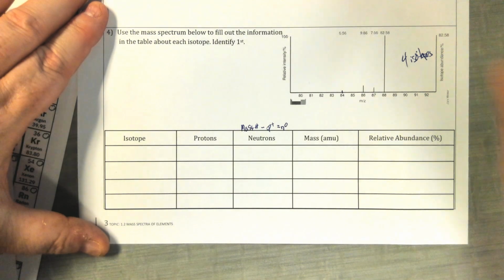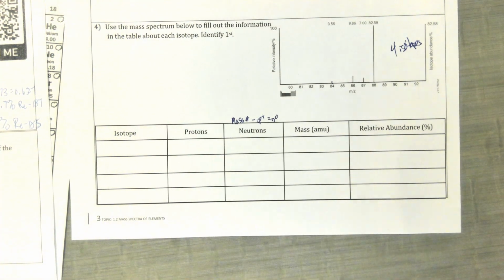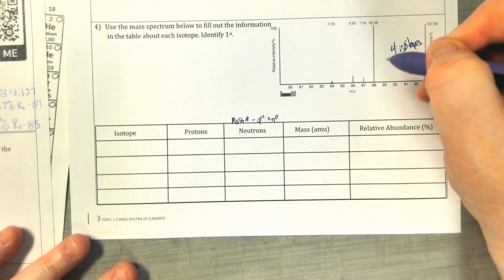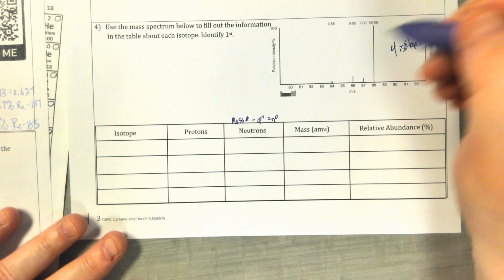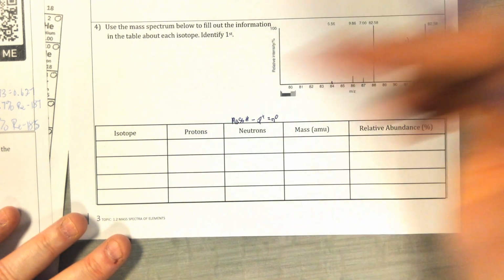Okay? So, just to help you out, let me see if I can help you out on one of them. You can do X84, however you want to do it, or you can just put 1, 2, 3, 4.